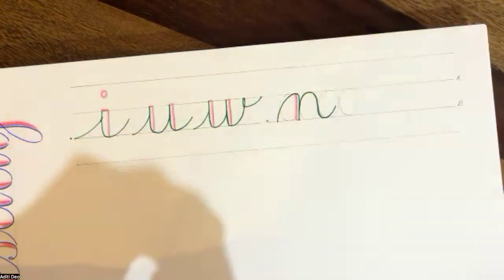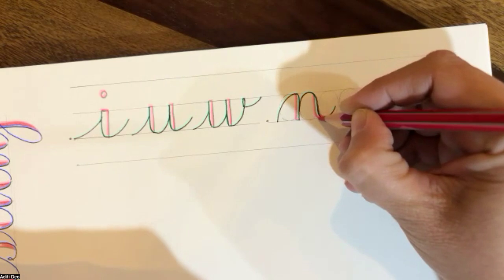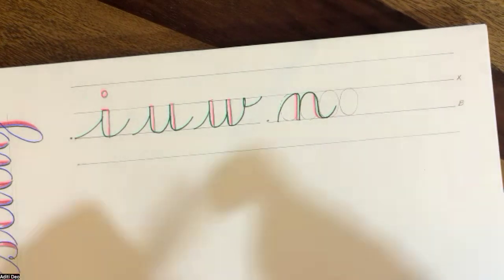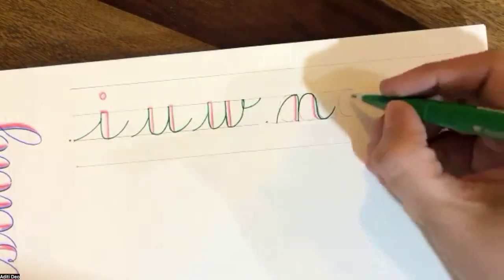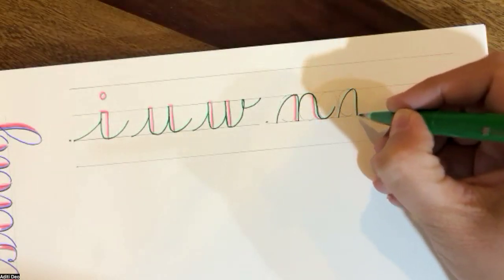Oh, this should have been slightly straighter, but I'll straighten it out. And then a straight line down for the N. Just like the W, we can make the M like this.